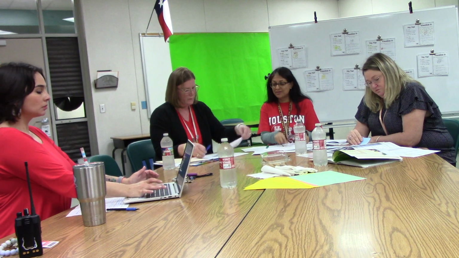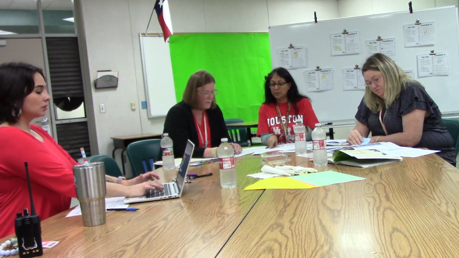And then I also noticed that some of my kids with the visualize and imagine, they were using their schema, which was great, but then it says you were supposed to use text evidence, and what part of the text evidence did you use? And that's where they struggled a little bit. So do we think that's where we're a little bit gray there? Is how to use the text evidence versus what your schema is?